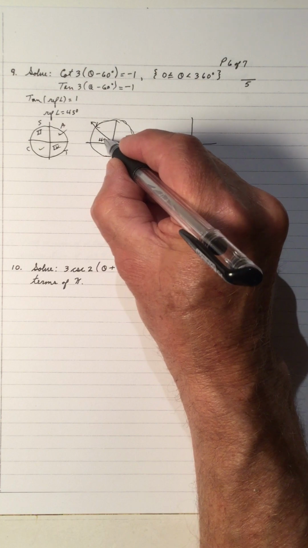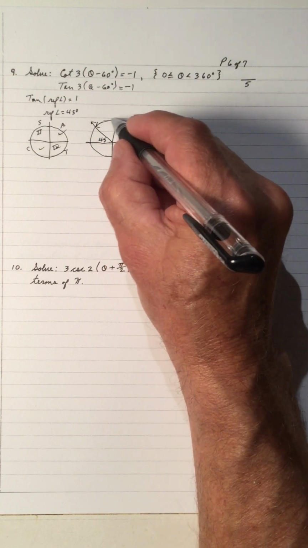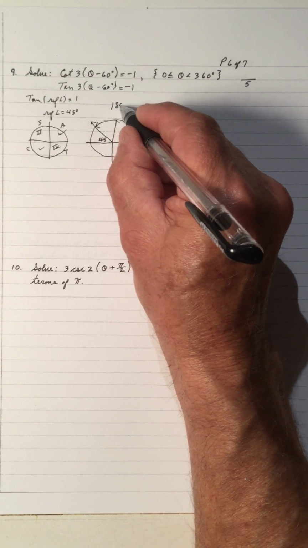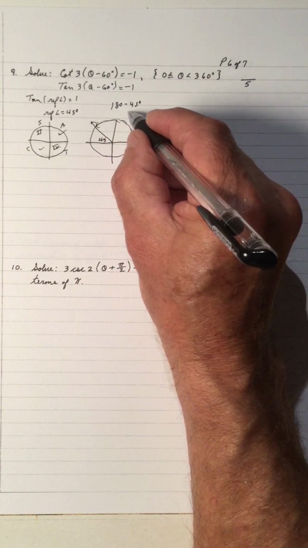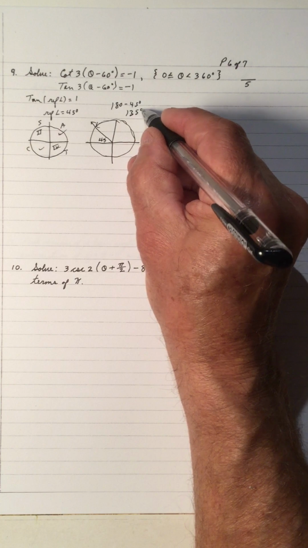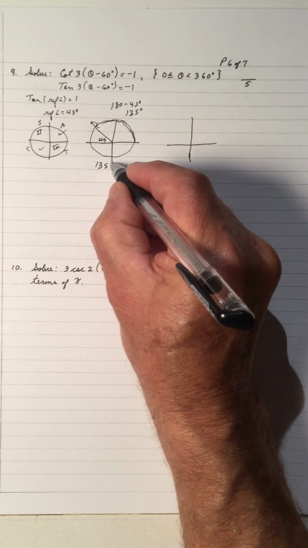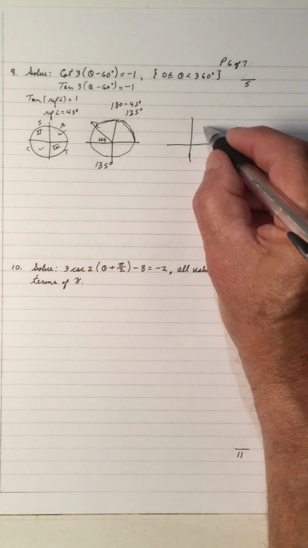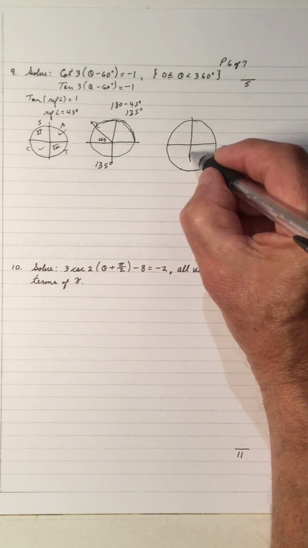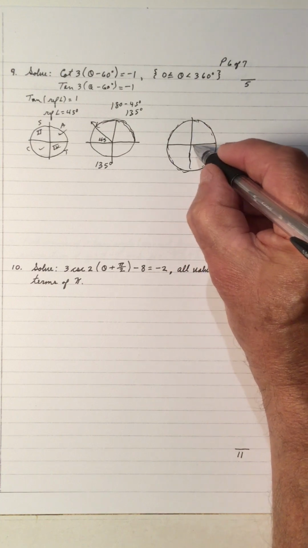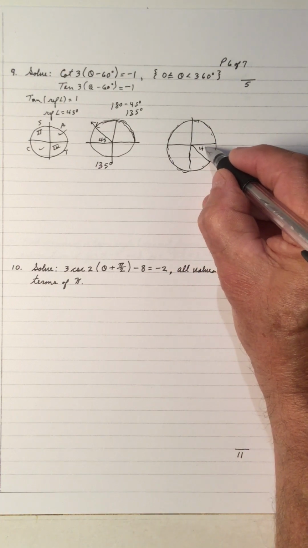Reference angle is 45, so that means this angle is 180 minus 45. So we have a 135 degree angle. And we have to go to the 4th quadrant, rotate around, all the way around here. We get a reference angle of 45, which is here.